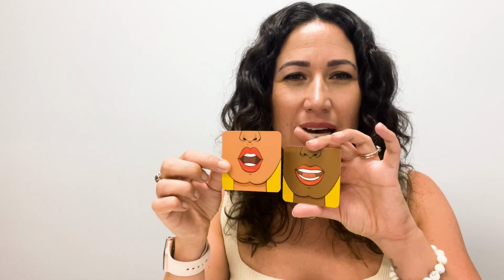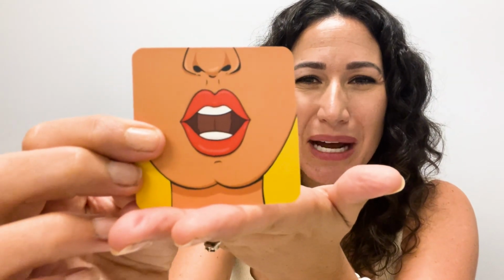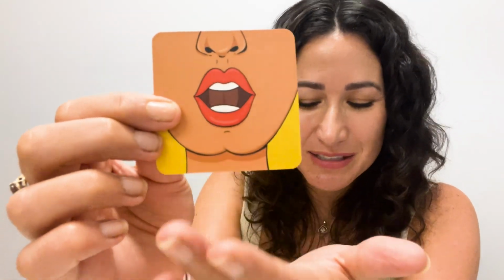If your child is a little bit more visual, we have got these little mouth cards here for t and d and k and g. That can be helpful, especially if they just need something nice and big like this, and you can hold it up and show the child, your tongue goes back there.